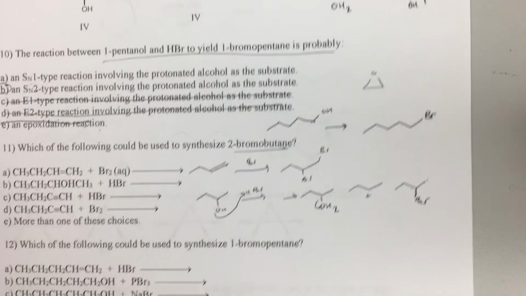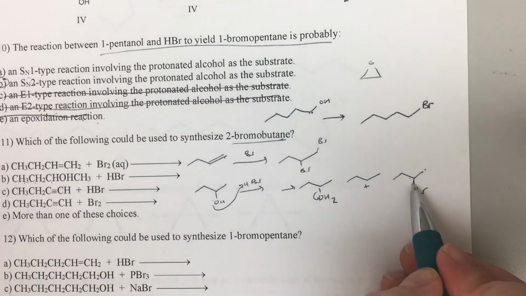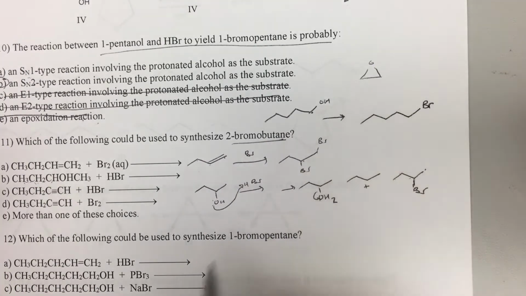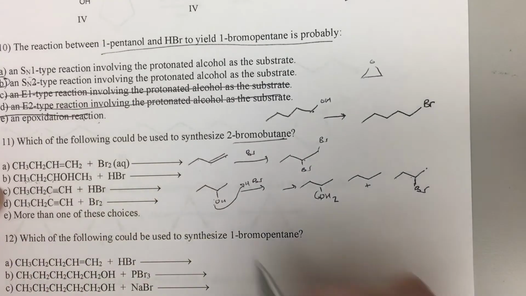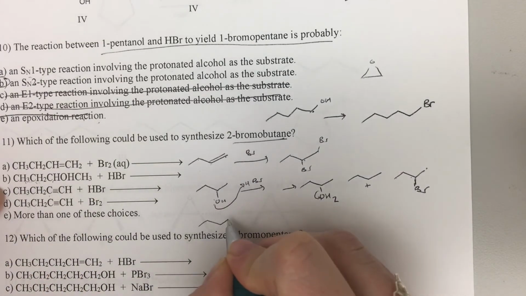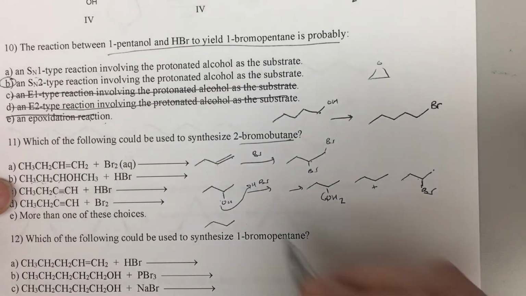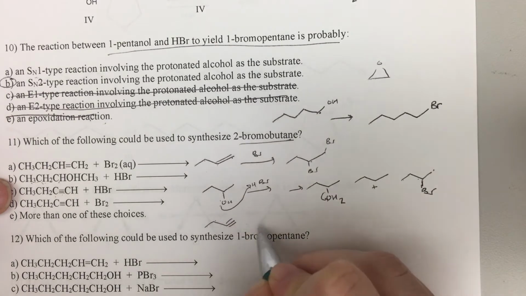I should have probably drawn out bromobutane to begin with, but that's it right there. This is 1,2-dibromobutane. And then here, this alkene, or alkyne, if this was instead of a triple bond, a double bond, this would work. But because it's a triple bond, I really shouldn't have drawn the bend there.